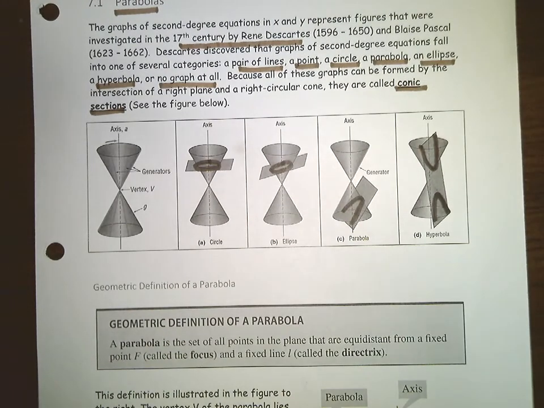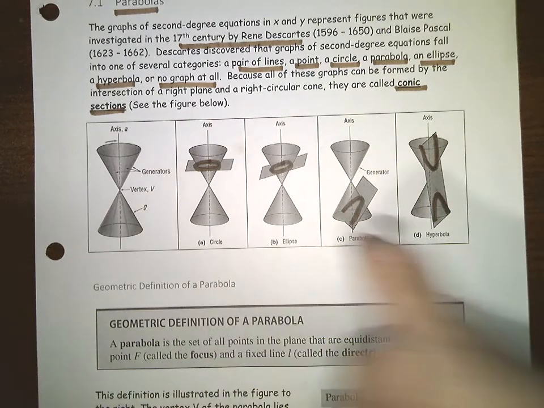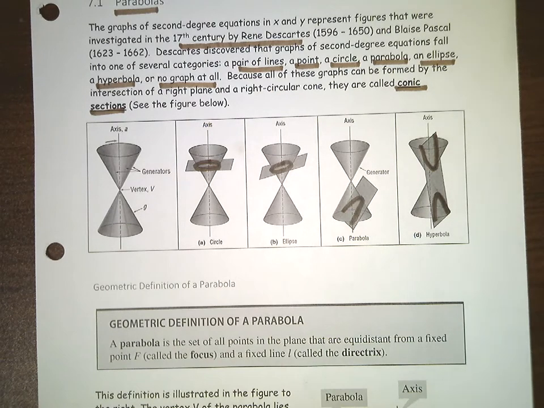But one thing you should keep in mind is how we are going to determine which of these conic sections is which.